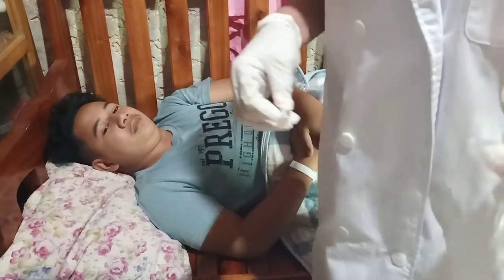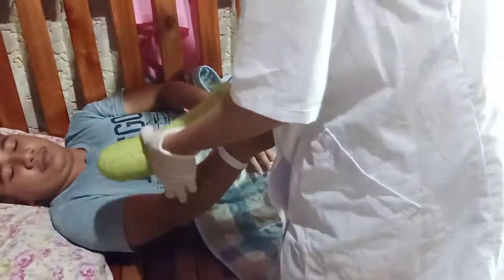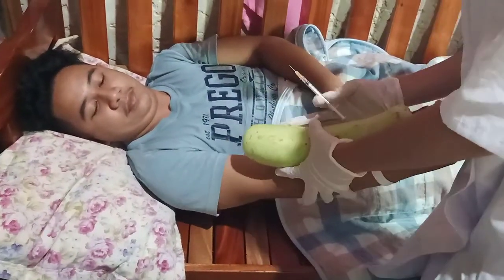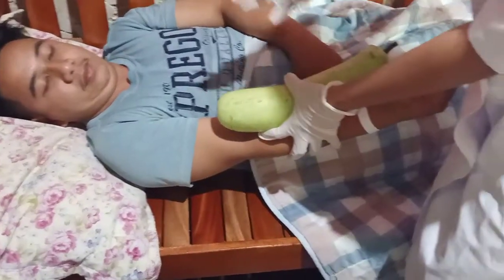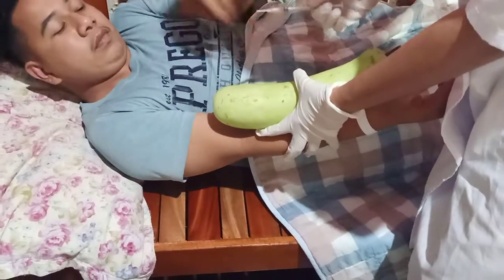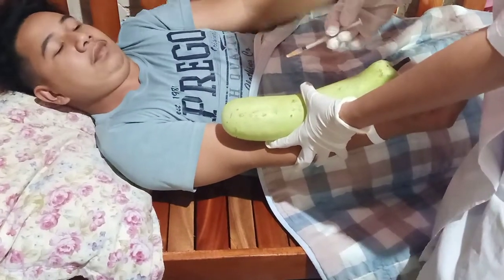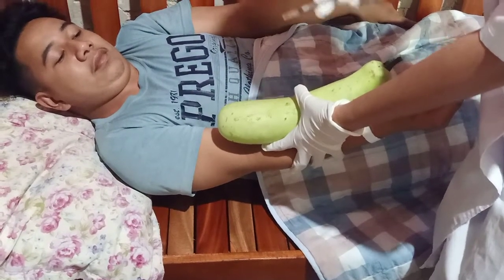Stretch the skin taut by gently pulling with the thumb and the 4 fingers of the non-dominant hand. And pierce the needle into the patient's skin. Insert slowly at a 5 to 10 degree angle until resistance is felt.